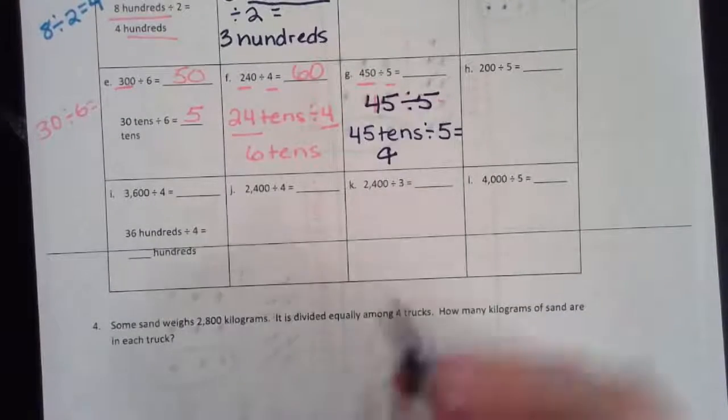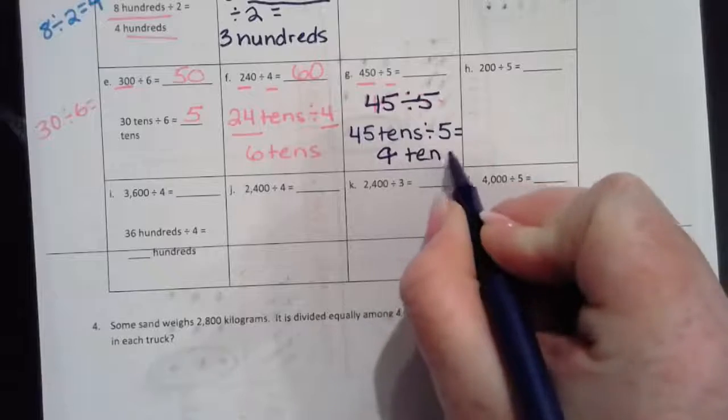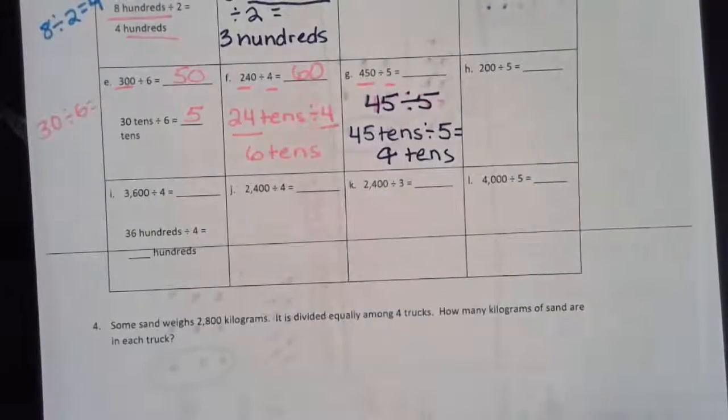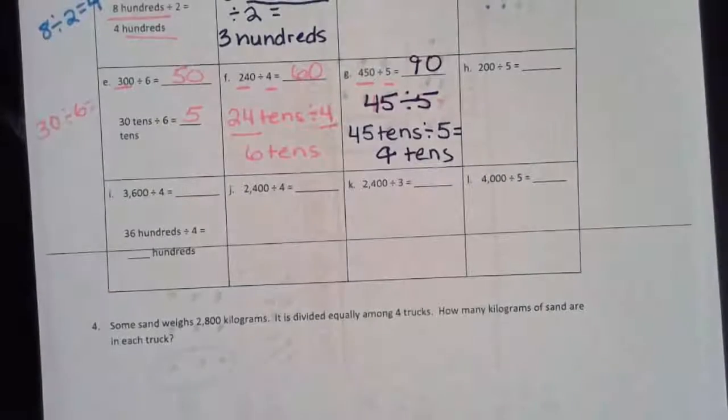45 divided by 5 is 9, but it's going to be 9 tens. And 9 tens is equal to 90.